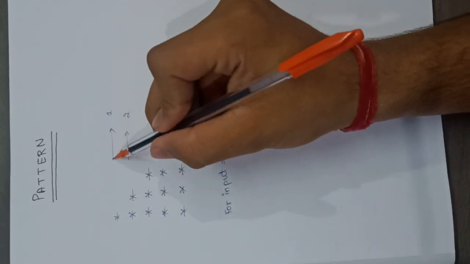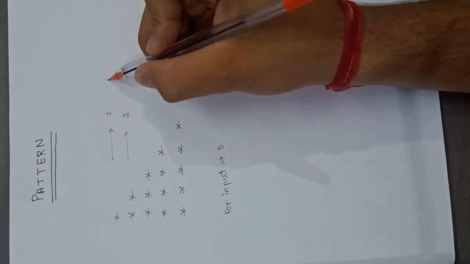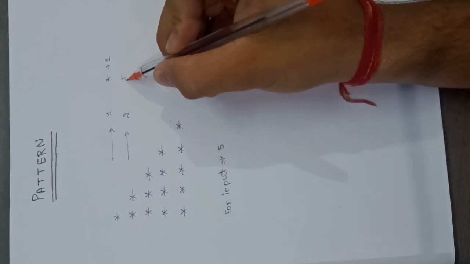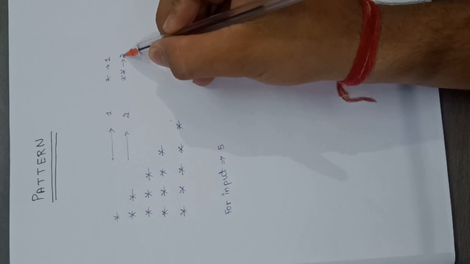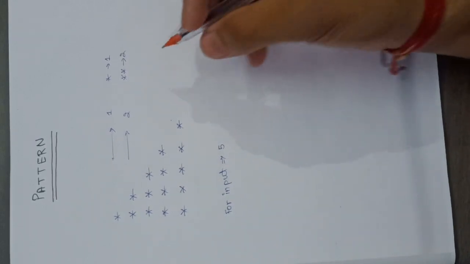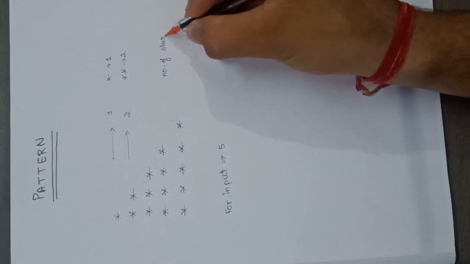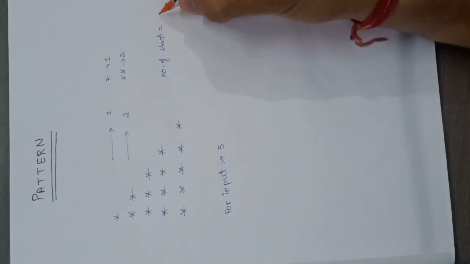For the first line we have only one star, and for the second line we have two stars. So what we can observe is the number of stars in each line is equal to the line number.